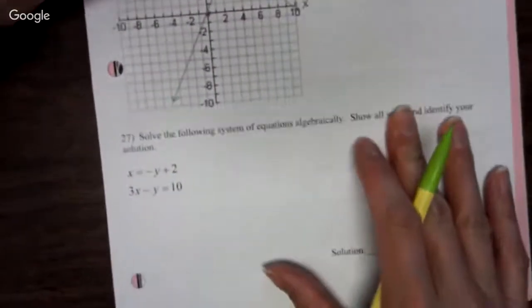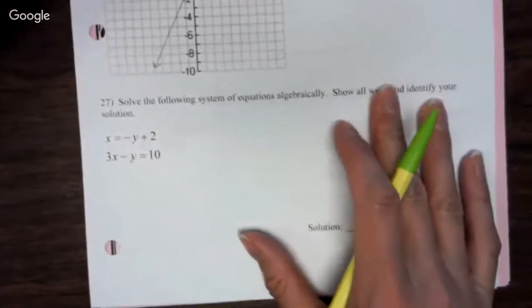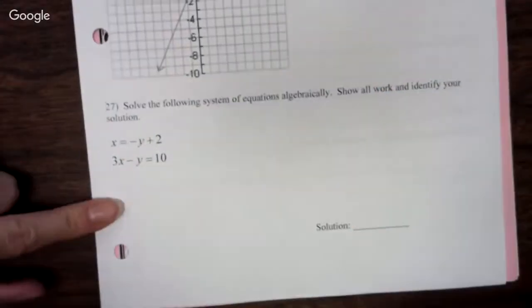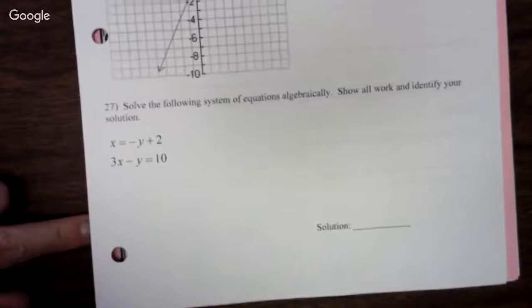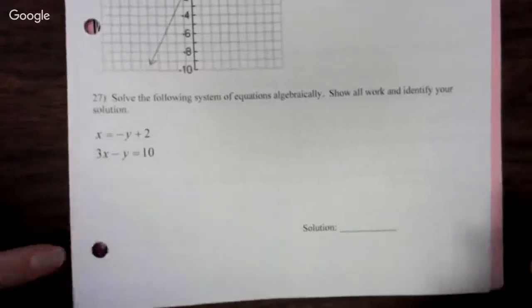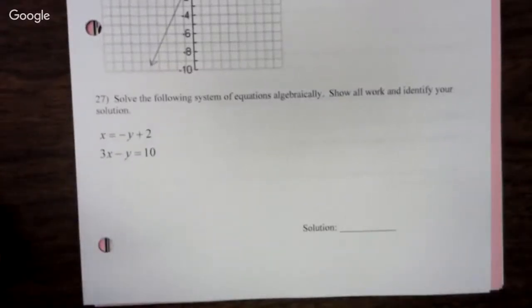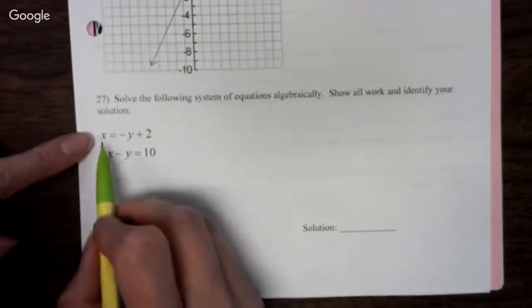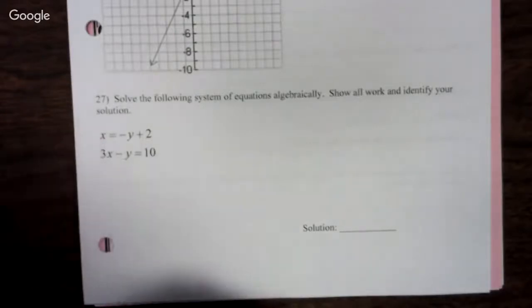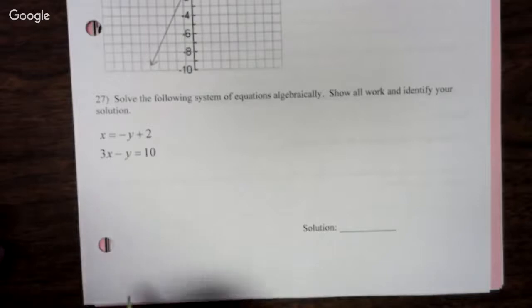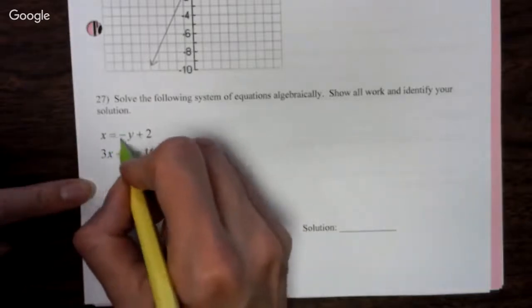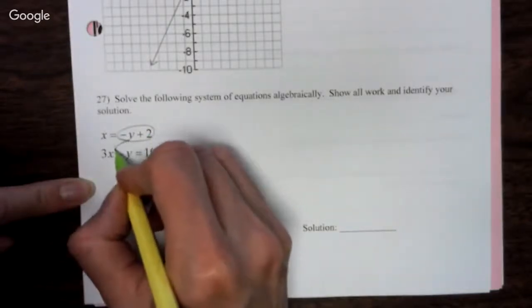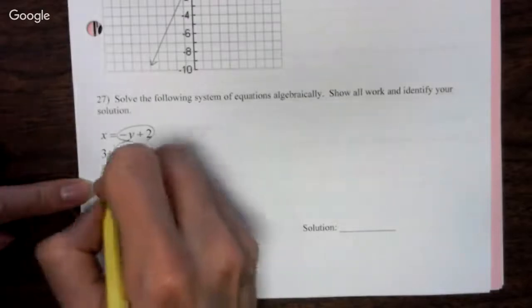All right, 27. We're going to solve this algebraically this time, so we're not going to graph. Remember, the two methods that we had were substitution and elimination. Substitution is when you have something like x equals or y equals. If you have both in standard form, that was your elimination method. So we're going to take this value and replace the x with it in the second equation.